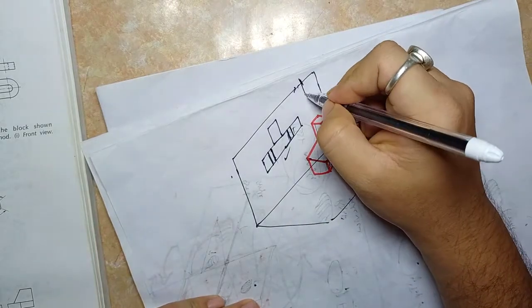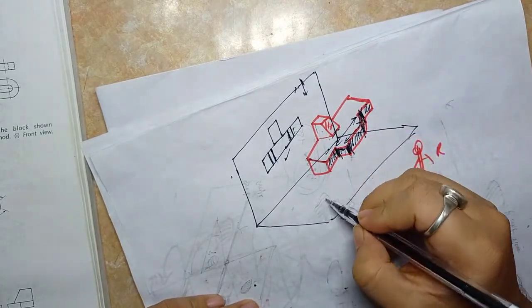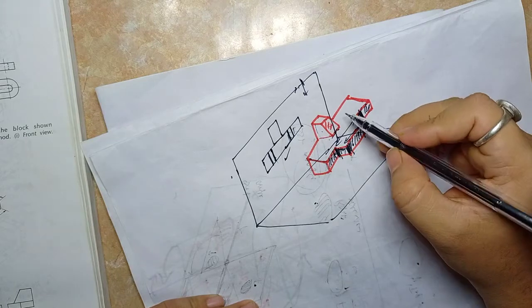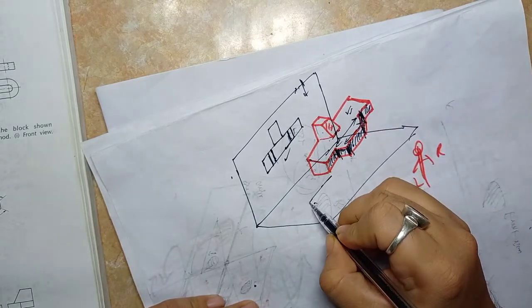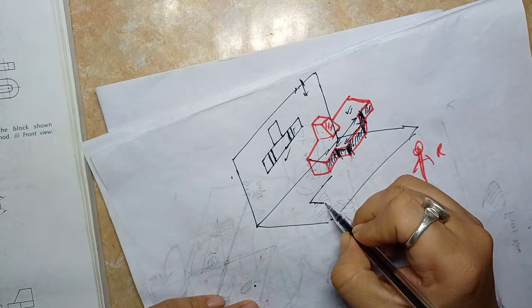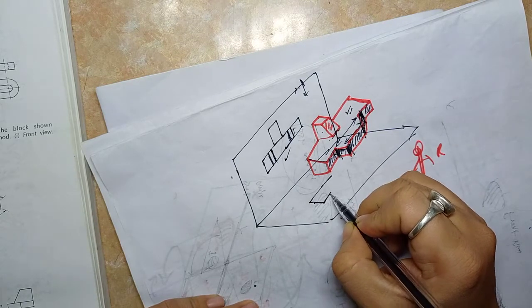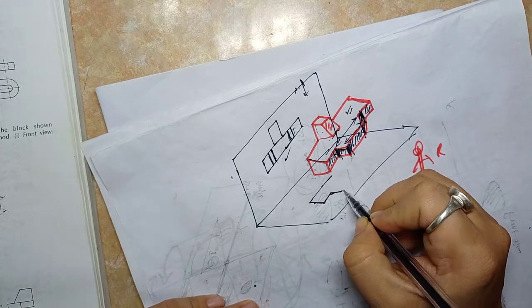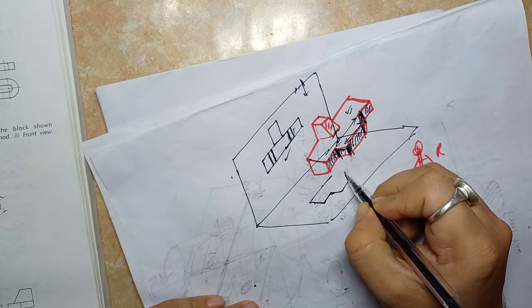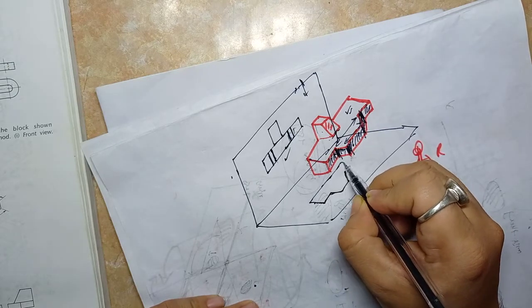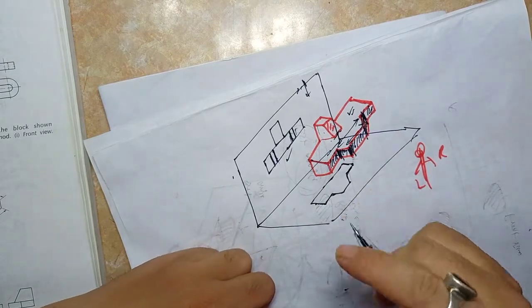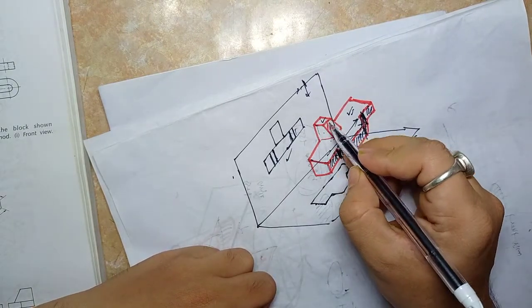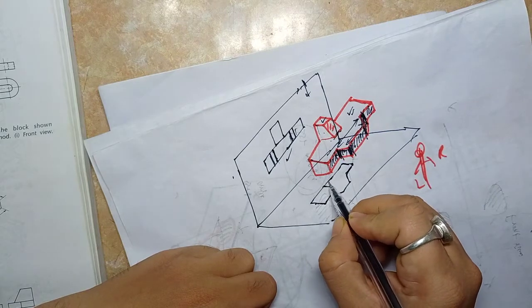If you view from the top, you will see the top view like this. In the top view, you will see this face completely. The top view will look like this. Now you will also see this face, so that is also visible to you.